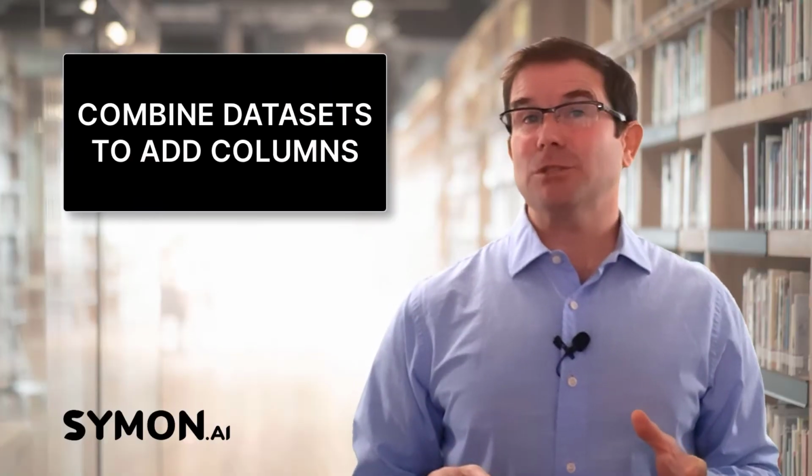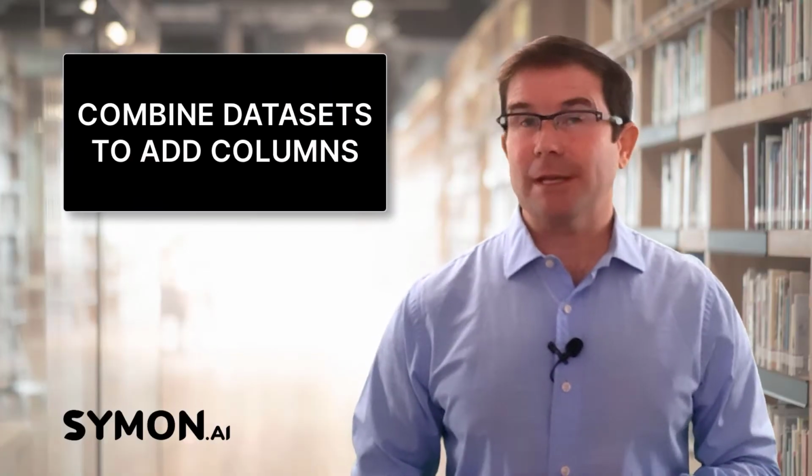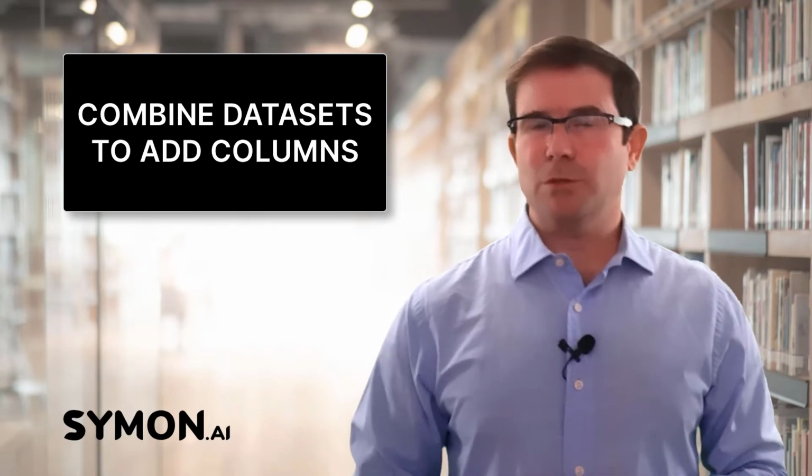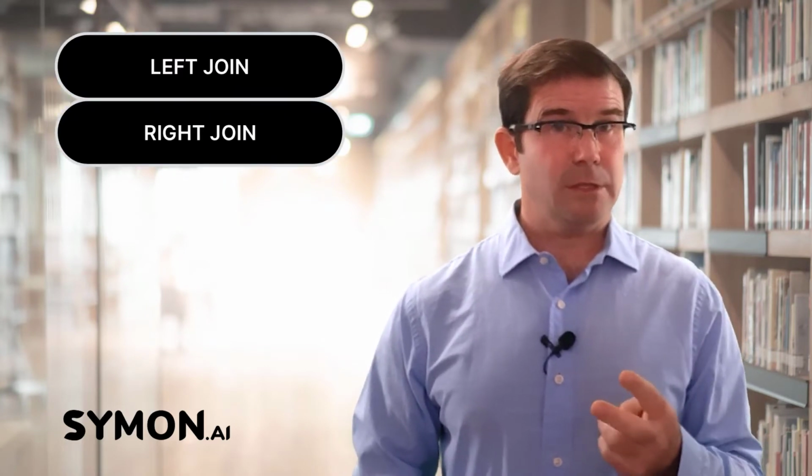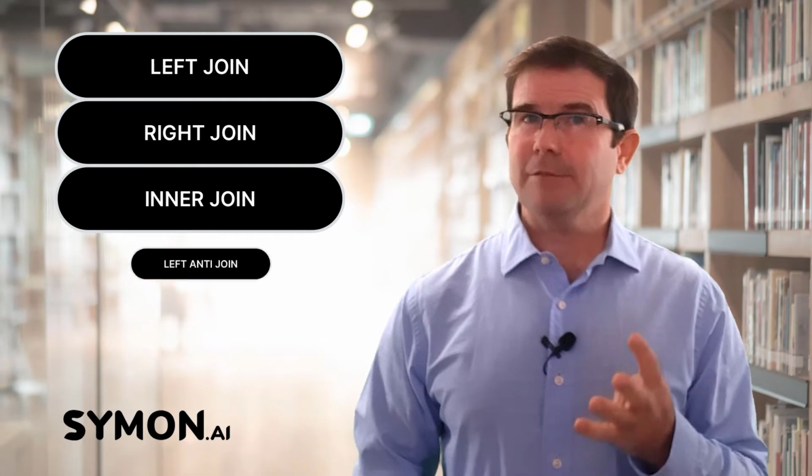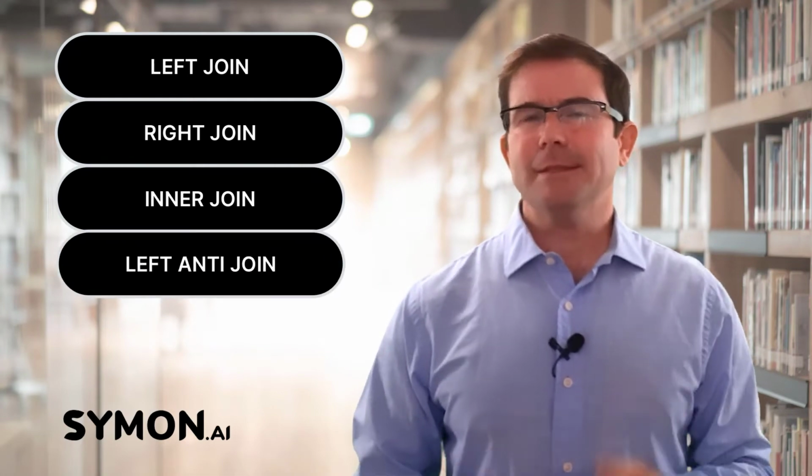Let's say you have location data that you want to add to your initial housing data. We'll use the join tool for that. Symon provides 4 types of joins when appending columns using the join tool. They are a left join, a right join, an inner join, and a left anti-join. Let's see how they work.